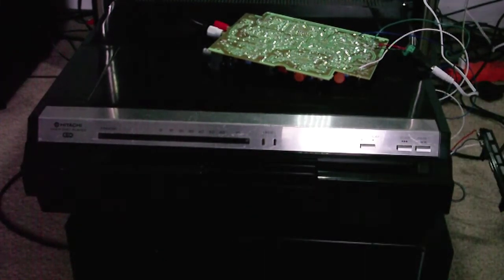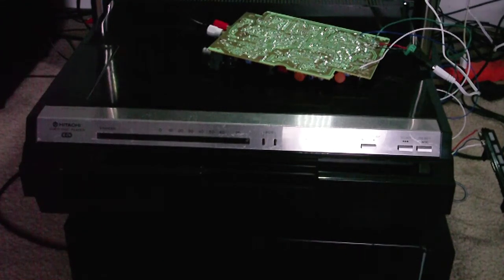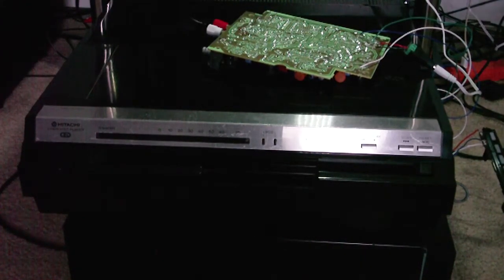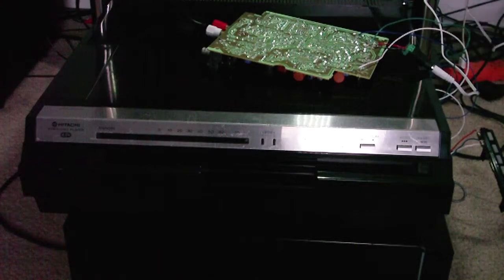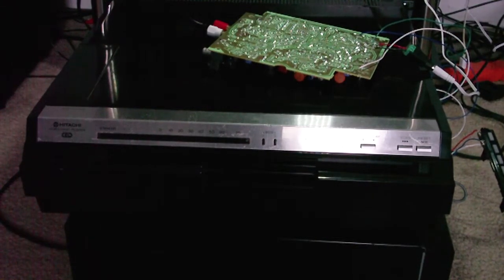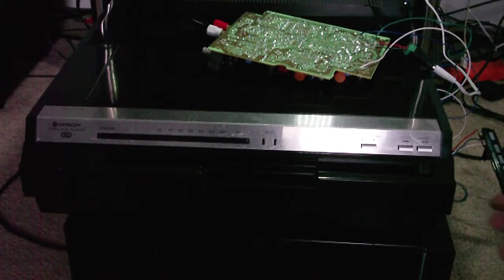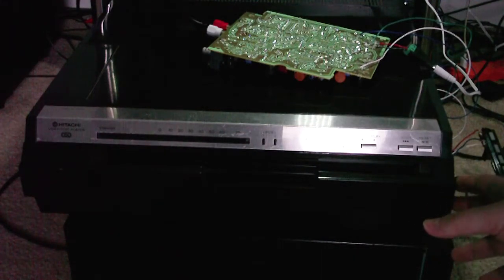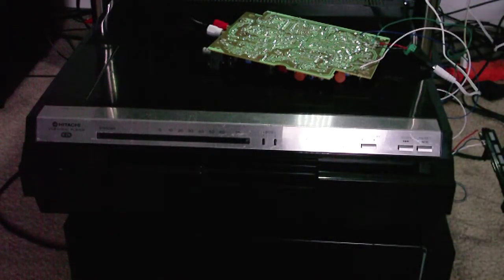This here is a PAL CED player. If you've seen Tecmo's video on CED, this is, obviously not this exact player, but this was the type of player that he used to showcase the CEDs that he had, because of course, being based in the UK, he only had access to the PAL stuff.